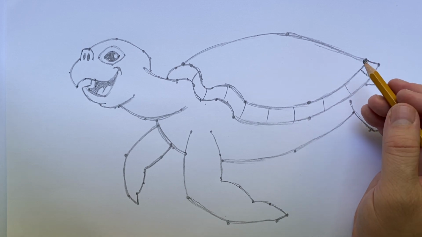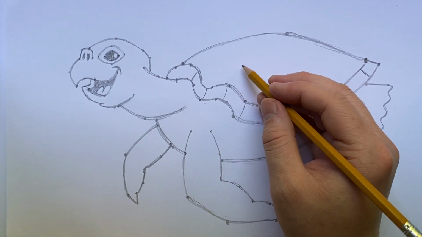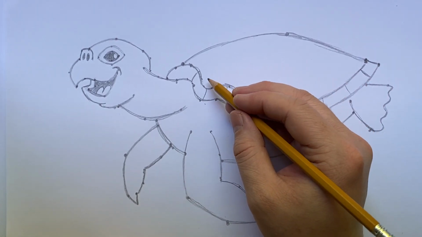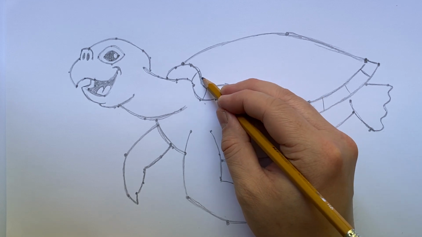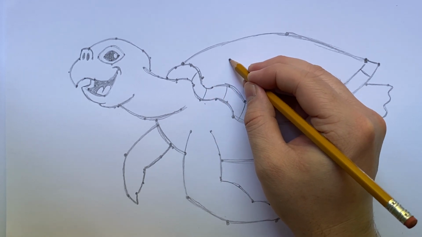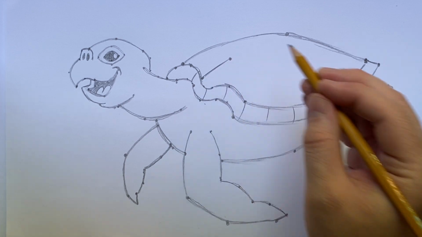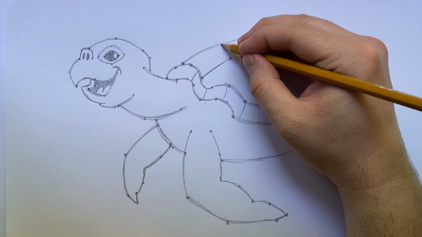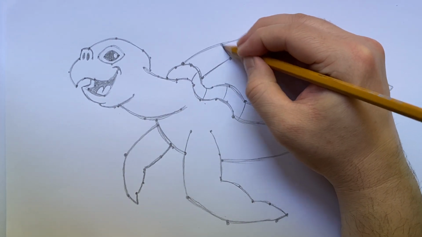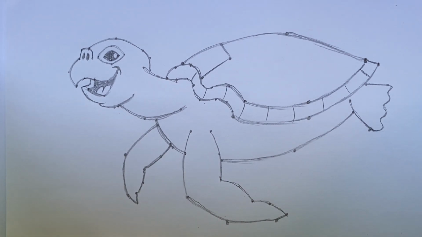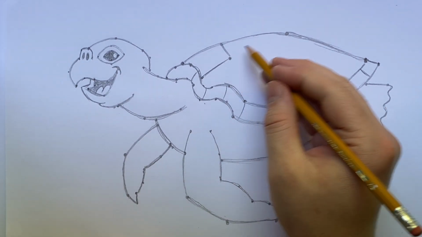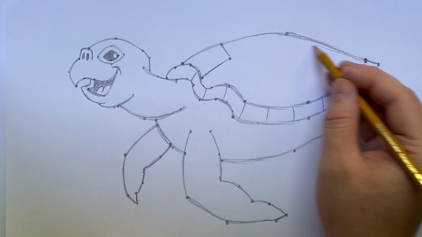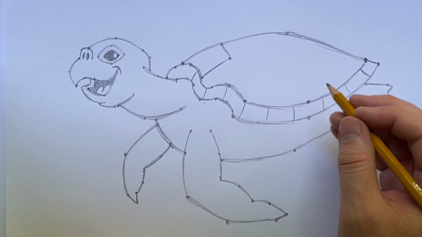Now, we'll go ahead and put on some of the actual segments of the shell. So to do that here, we're going to make a dot here and a dot here and draw a straight line. That looks pretty good. And then from the top of the shell, we'll draw a dot and make a straight line there. And this is where we're working on what's called the central scoots. And these are the ones that are bigger and they go along the spine of the sea turtle.